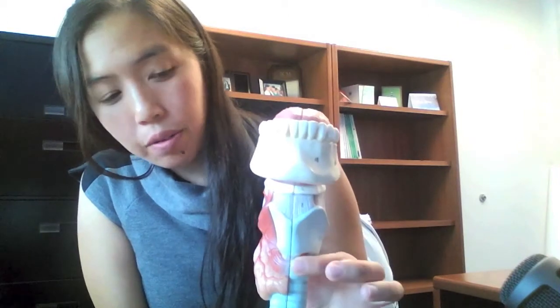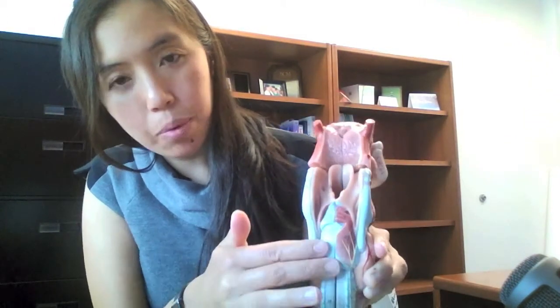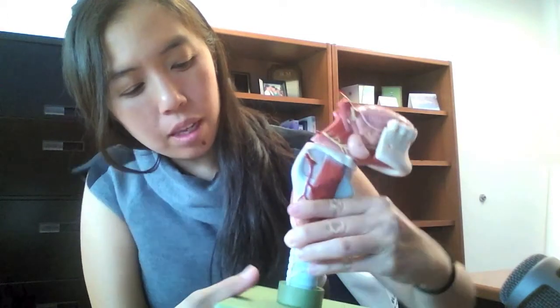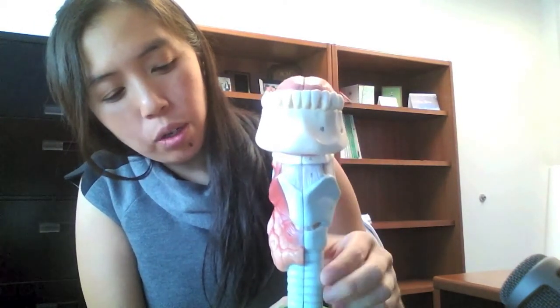The next cartilage moving inferiorly is the cricoid cartilage. It is different from all the other airway cartilages because it is a complete ring. You see it has a posterior component here. The next airway cartilages moving inferiorly are your tracheal rings. Overlying the inferior portion of the cricoid and the upper tracheal rings is the thyroid gland.